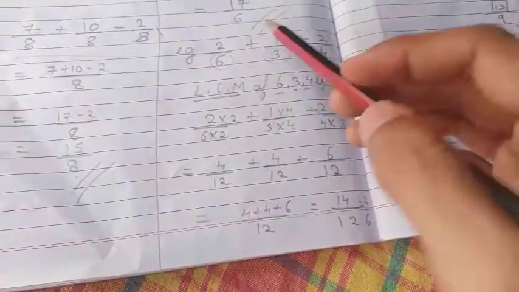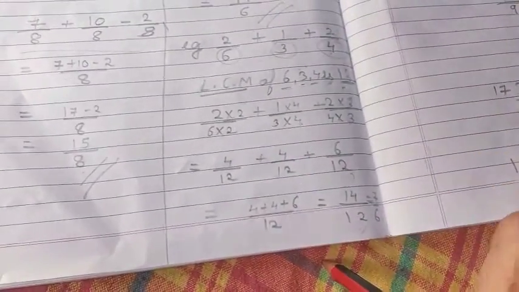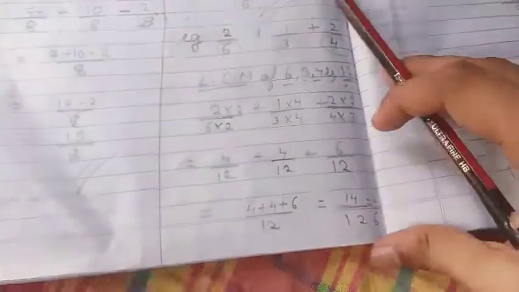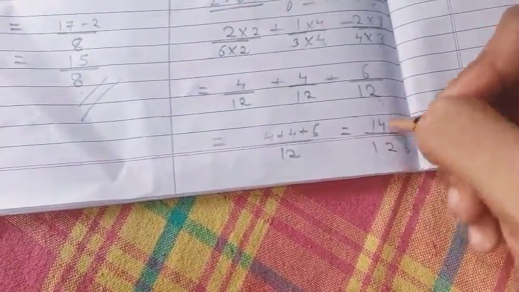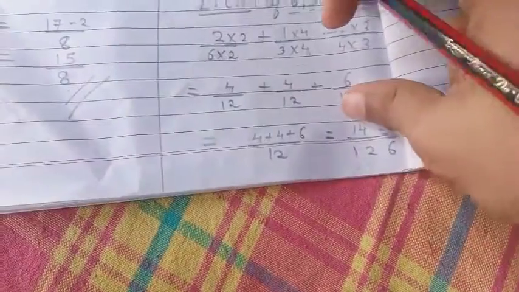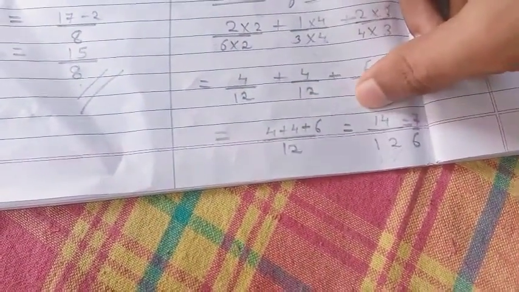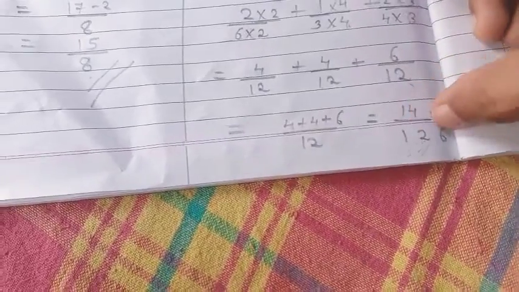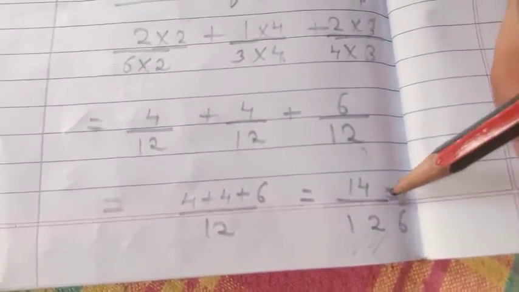Now you got the denominators the same, 12, 12, 12. Now it becomes a like fraction, easy to solve. Check out over here, the answer I got is 14 by 12. 4 plus 4 plus 4 is 8, 8 plus 6 is 14. Now why have I written 7 by 6 again? Because you have to make the answer to the simplest form.